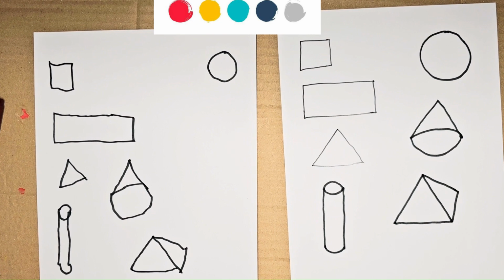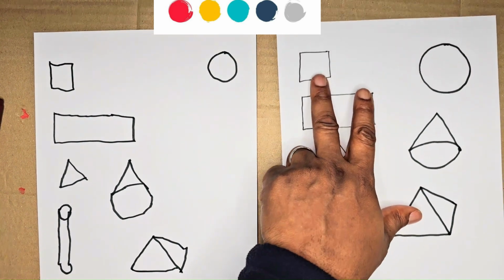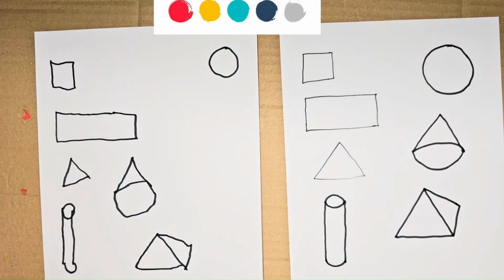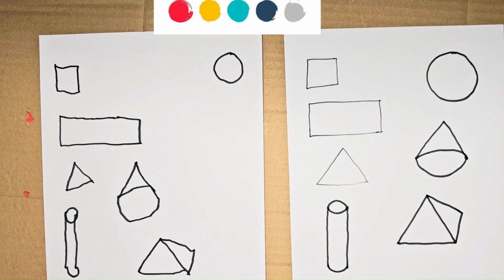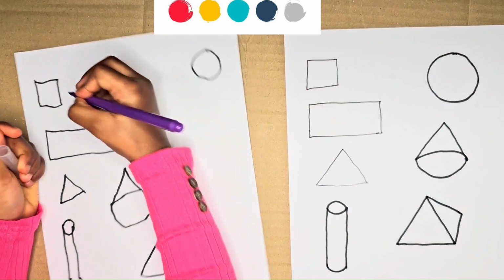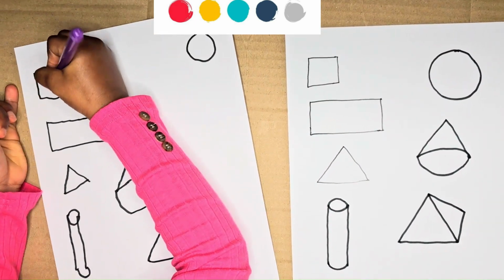Okay, all right, let's color it. Are you ready for us to color? Yeah. All right, so let's go ahead. And which color are we using for the square? Purple. You want purple? Awesome. So let's color this square purple.